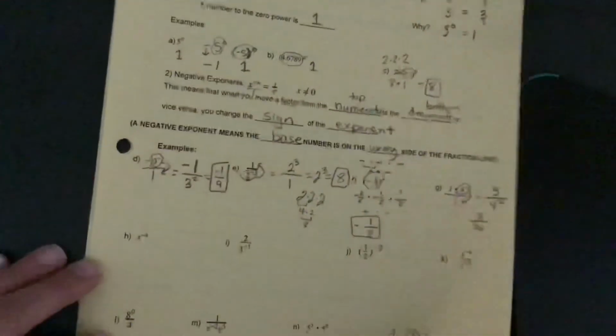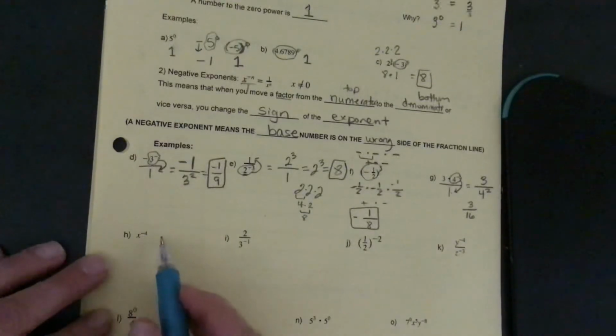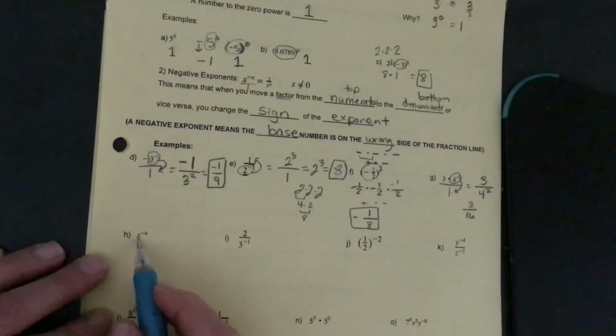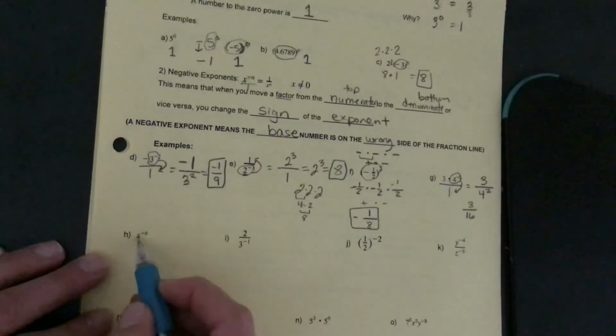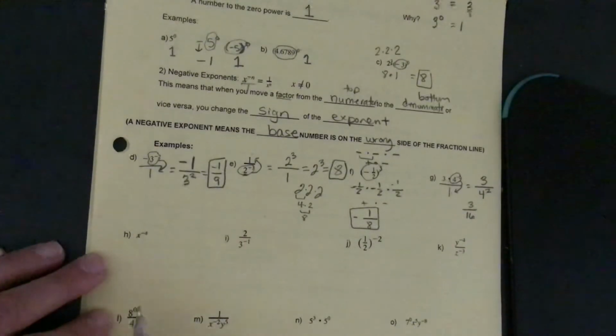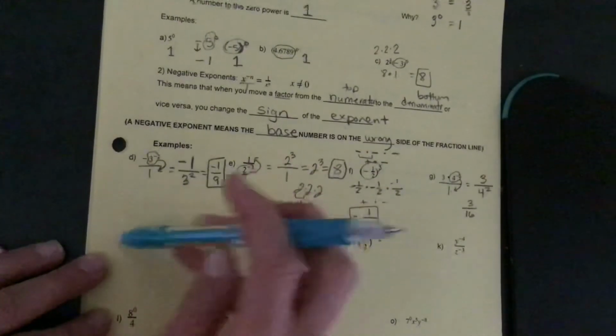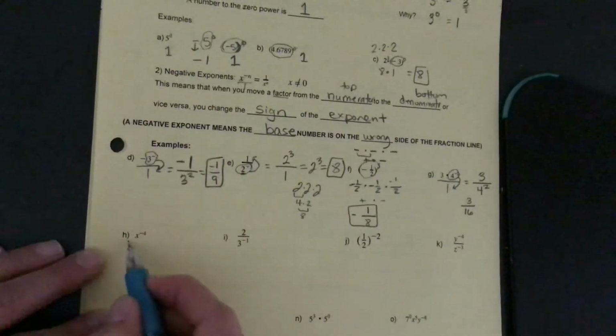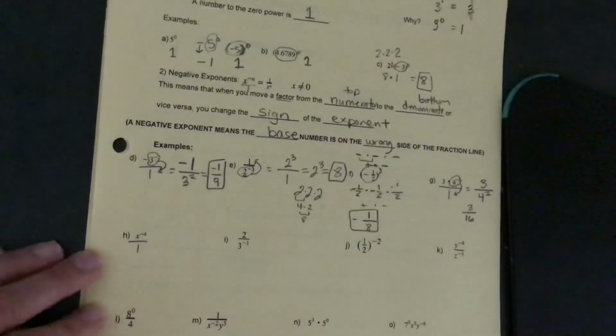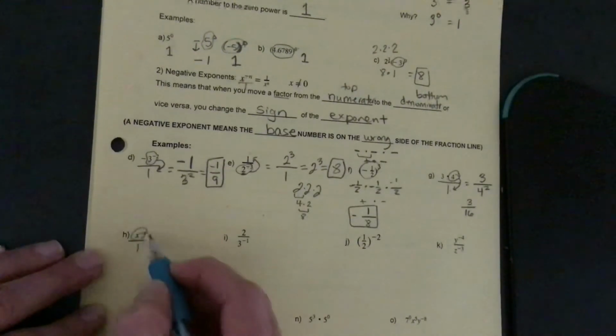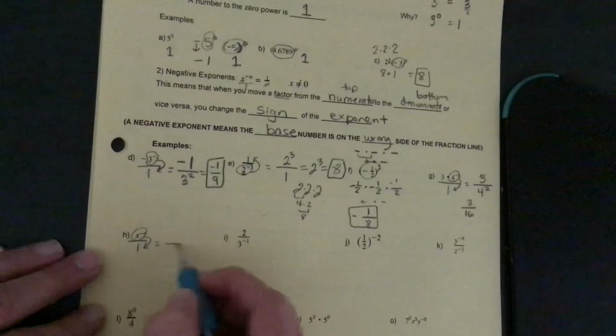Okay, now we've got variables, right? That's okay. It's actually easier because I don't have to do any work to the x. I'm just going to leave it x. However, we do have a negative exponent, right? So remember, x and 4 don't leave one another. But that -4 is telling the x, hey, you're on the wrong side of the fraction line, right? So we've got to put it over 1. And right now it's on the numerator, so we want it on the denominator.